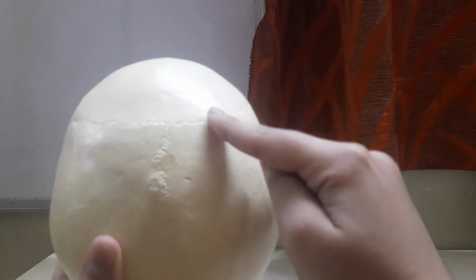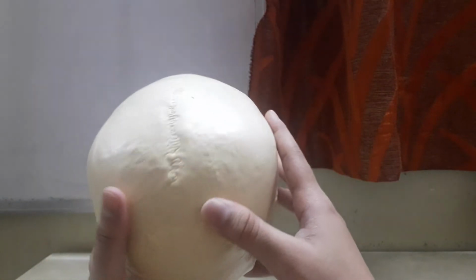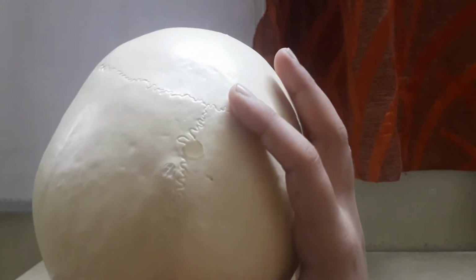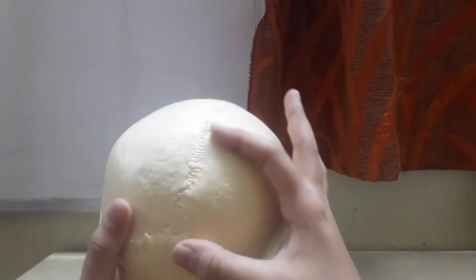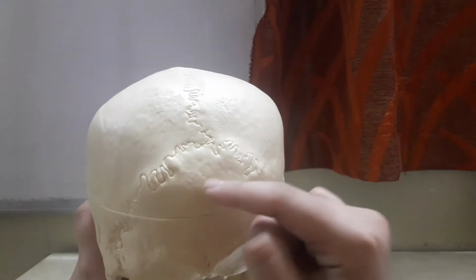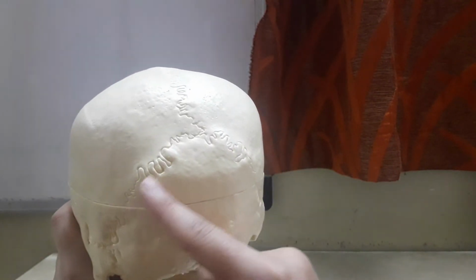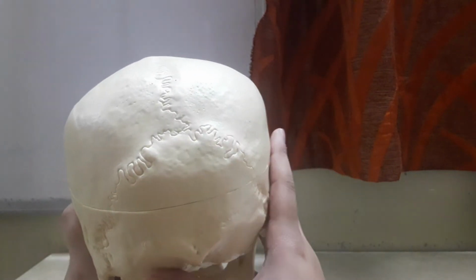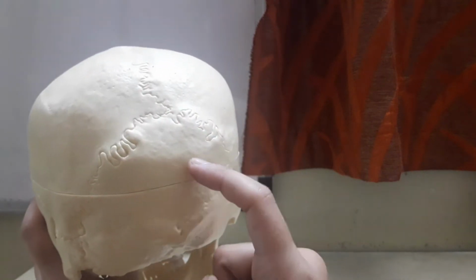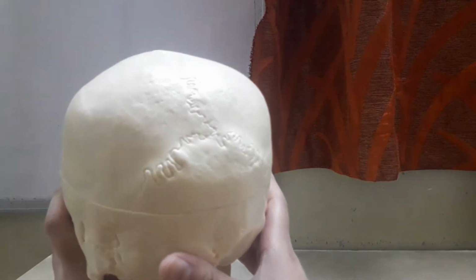This is known as which suture? Coronal suture. The suture present between the two parietal bones, see this suture, is known as the sagittal suture. And the suture present between the occipital and the parietal, this suture, is known as the lambdoidal suture. The suture present between the occipital and the parietal is known as the lambdoidal suture.